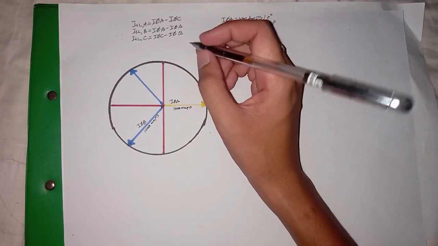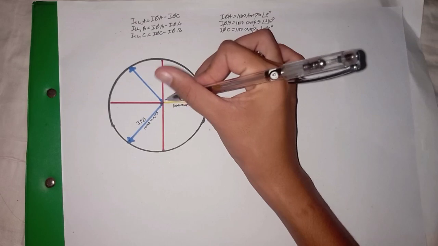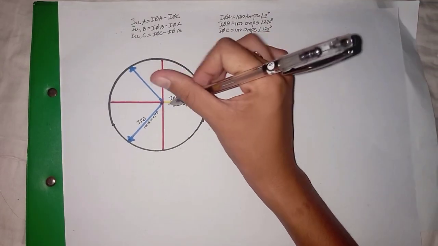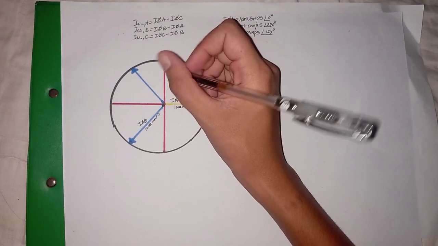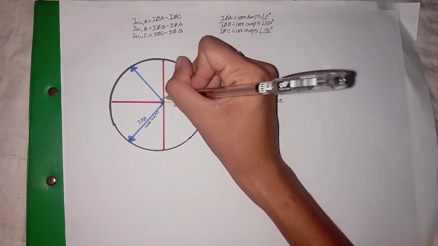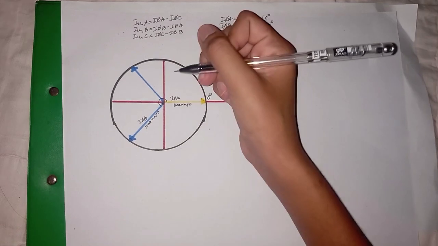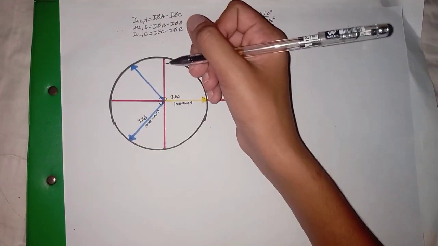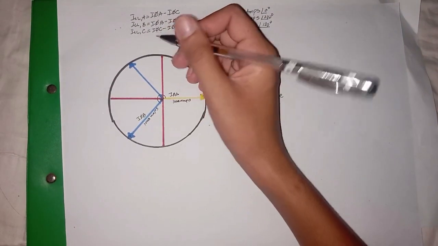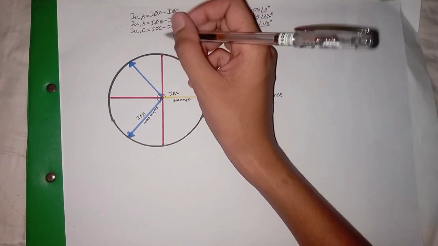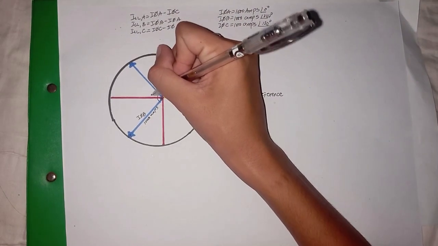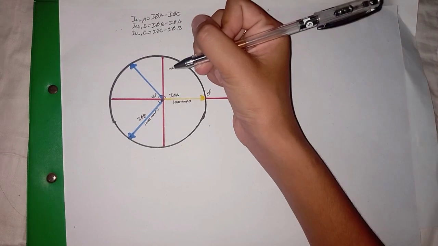We define that angle from the reference line, going in the counterclockwise direction until we've gone our 240 degrees.